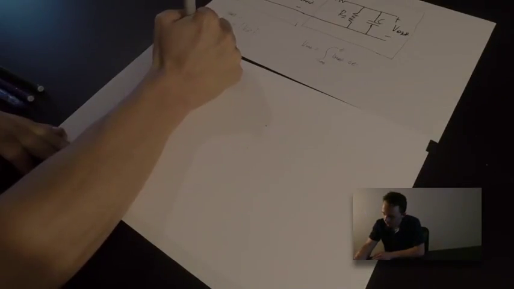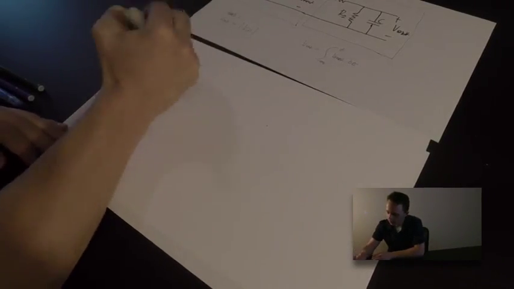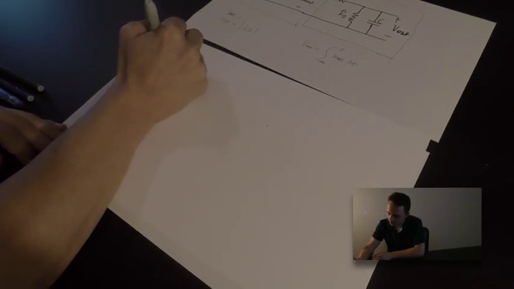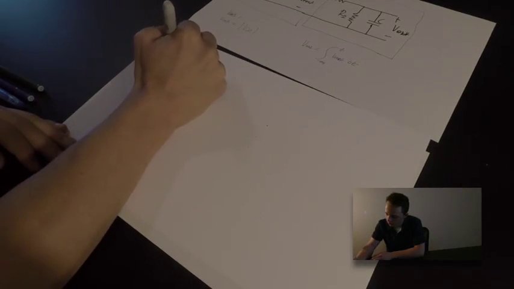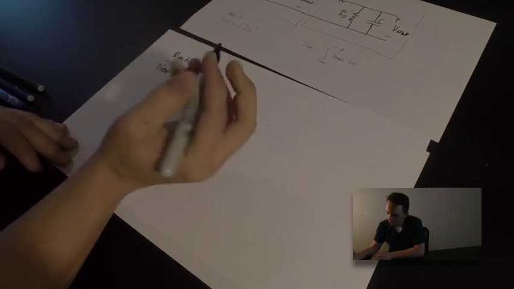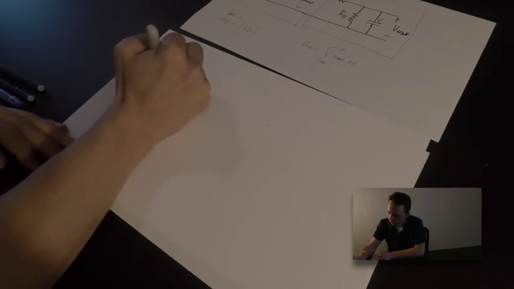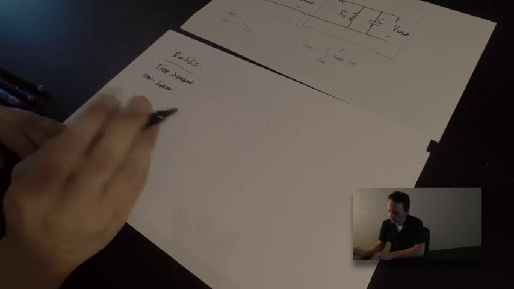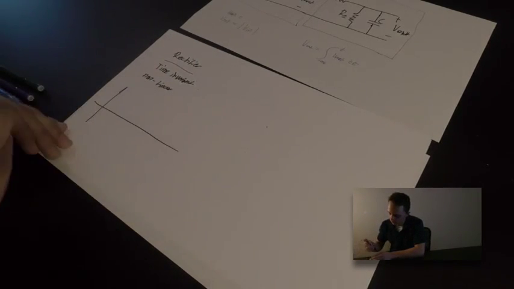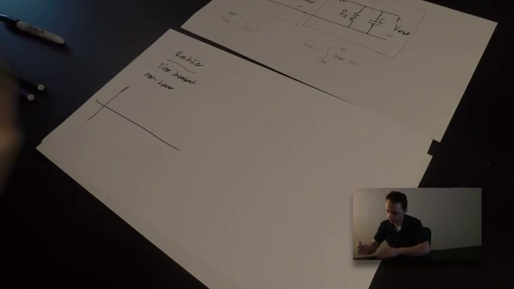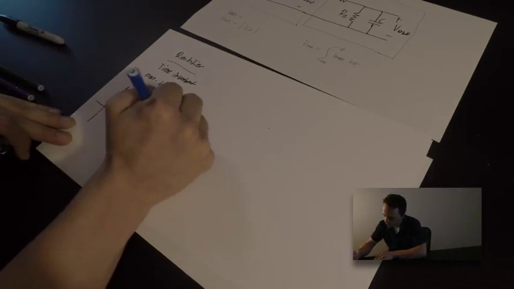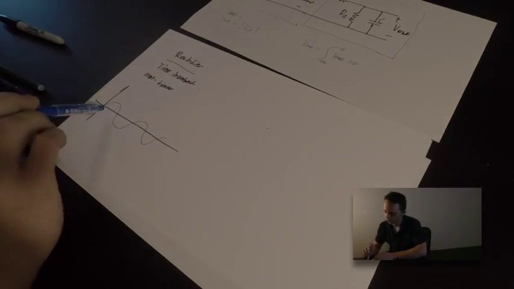So for the rectifier, this circuit is time invariant, but it is not linear, and we know that because it takes a sinusoidal input with a DC level of 0 volts.